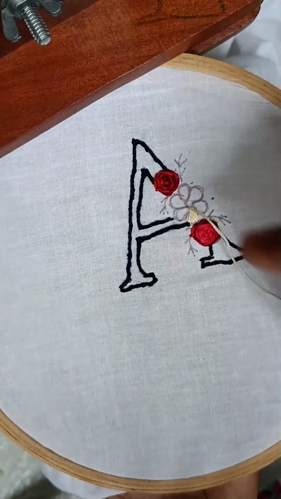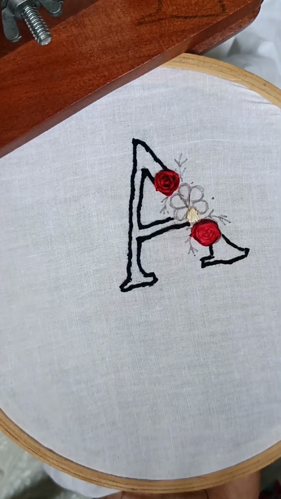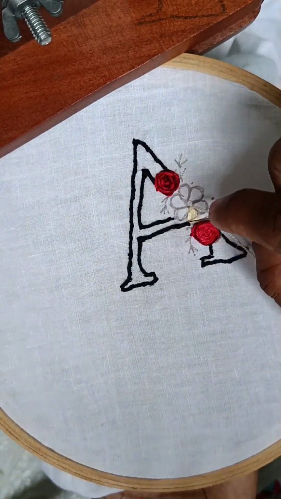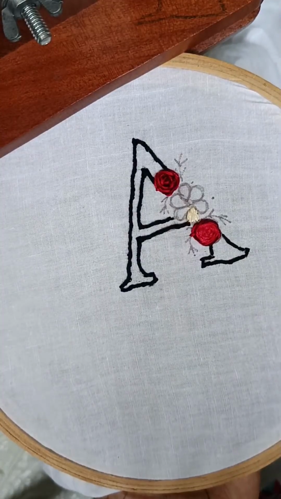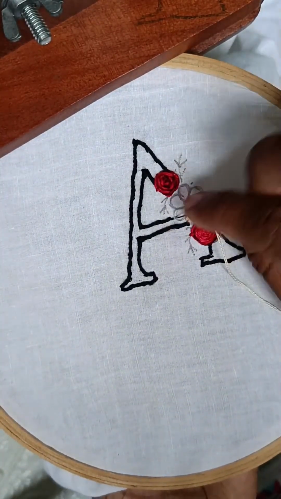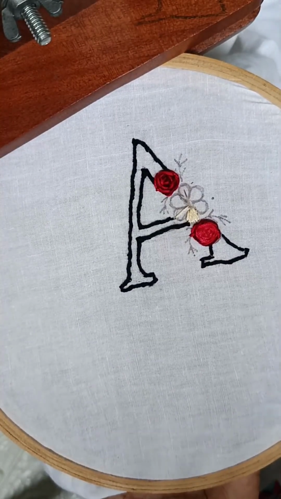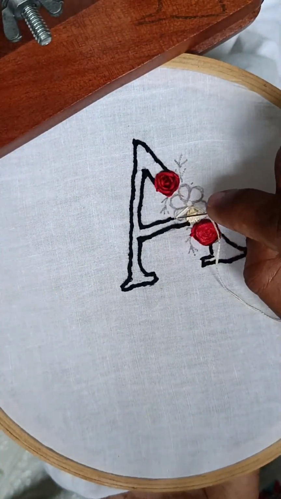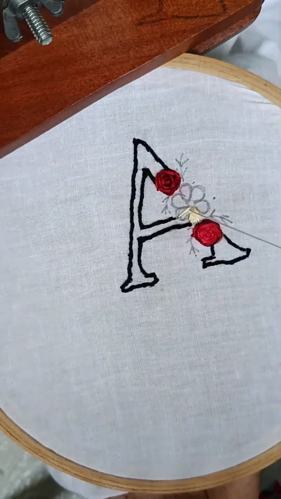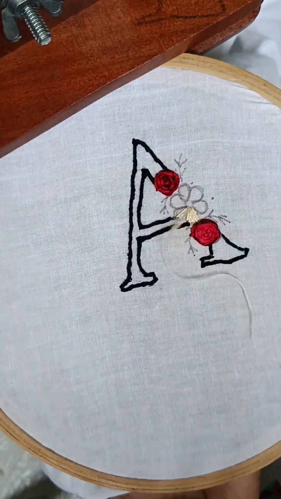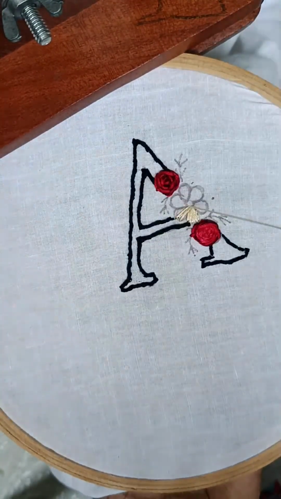So just like a picture, we will get this flower. In my opinion, this maroon, red, and off-white color has a good match.